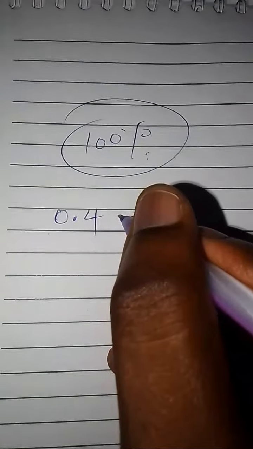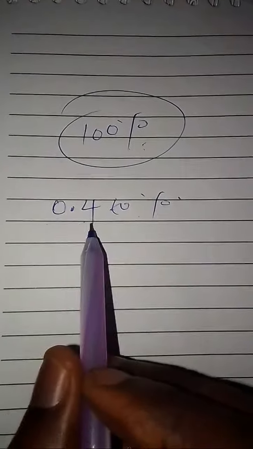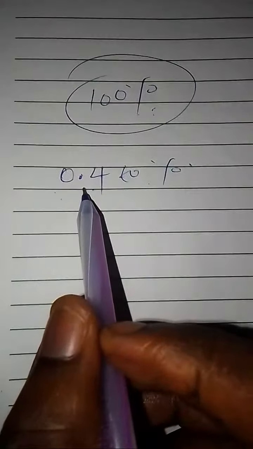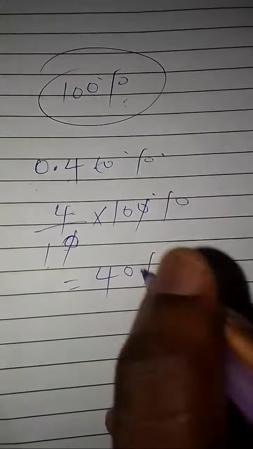Percentages are very important, and be rest assured that all percentages are out of 100%. Maybe we have a figure like 0.4, and you're told to change it into a percentage. This one is a decimal. When converting to a percentage, you need to change it into a fraction. Because it is one decimal place, it shall have 10. Then you multiply by 100%. So 0 cancels 0, and 4 multiplied by 10 is 40%.